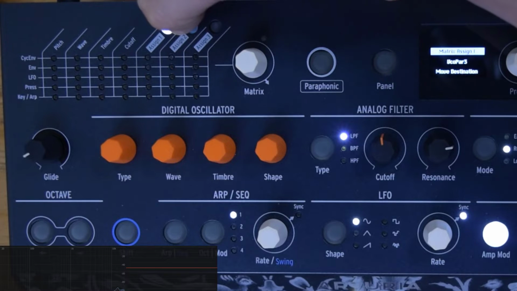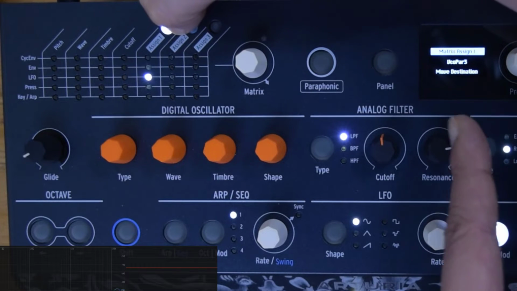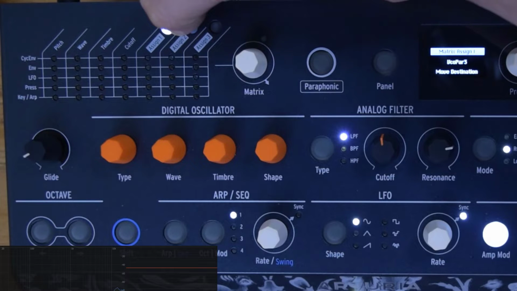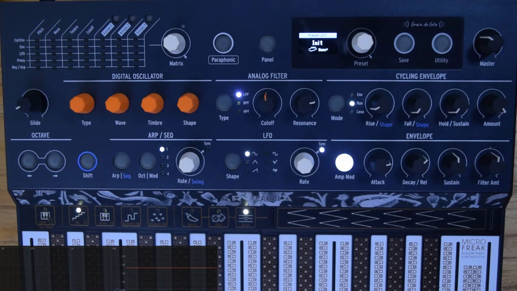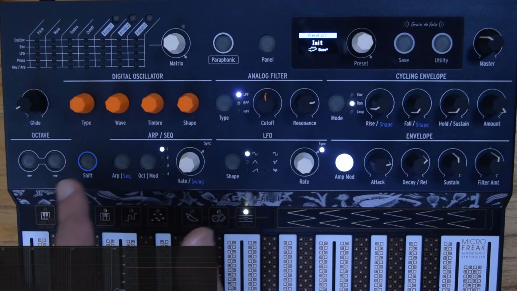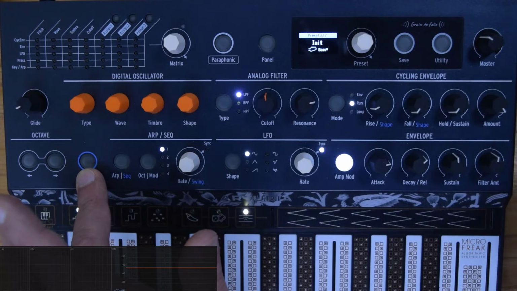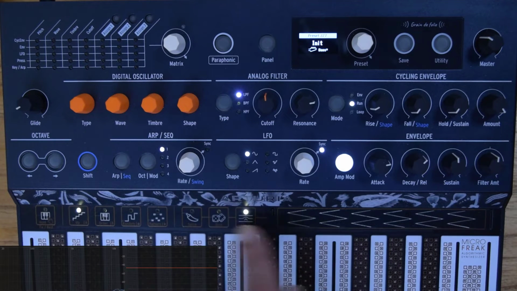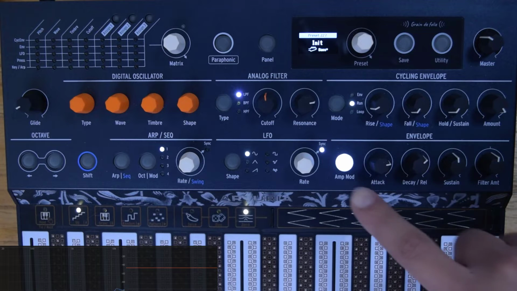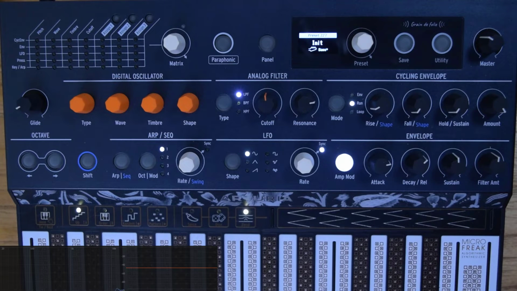Once you press and hold, it's going to say move destination. So what you need to do is just move a knob that you're going to be assigning as a destination. Now, almost everything can be assigned, but there are some things that you cannot assign as a destination. For example, you cannot assign the volume of the master. You cannot assign shift and knob functions, while you're holding shift and moving some value. You cannot modulate or assign the buttons that you have right here. And you cannot assign the amp mod. But everything else is pretty much assignable.